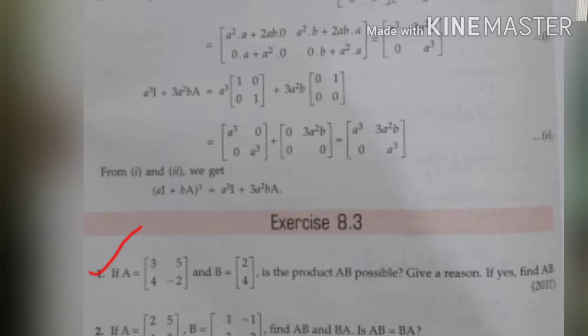So let us start. The very first question is: if A equals 3 5, 4 minus 2 and B equals 2 4. The first one is of order 2 cross 2 and the second one is of order 2 cross 1. Is the product possible? Yes, of course possible. Give a reason. If yes, find AB. Okay, let us start.